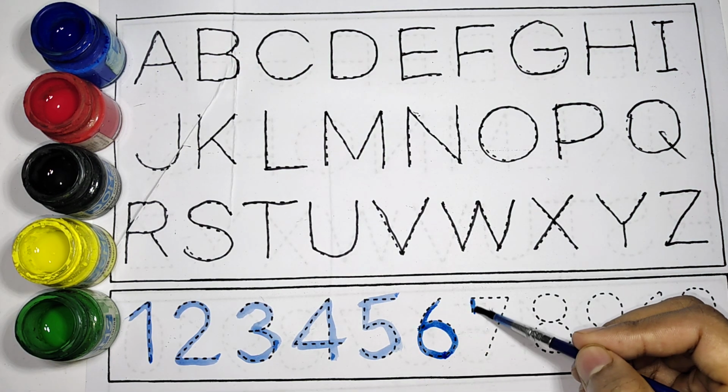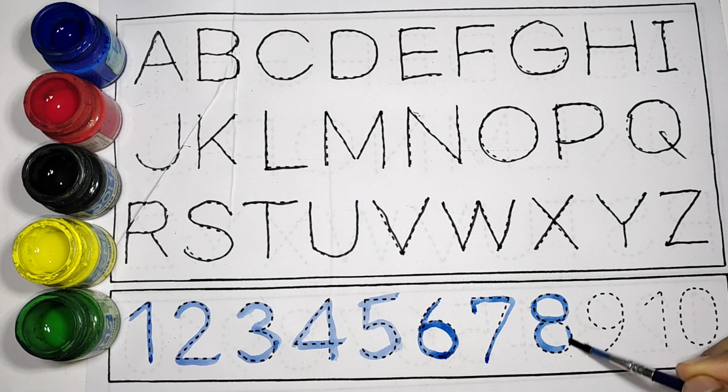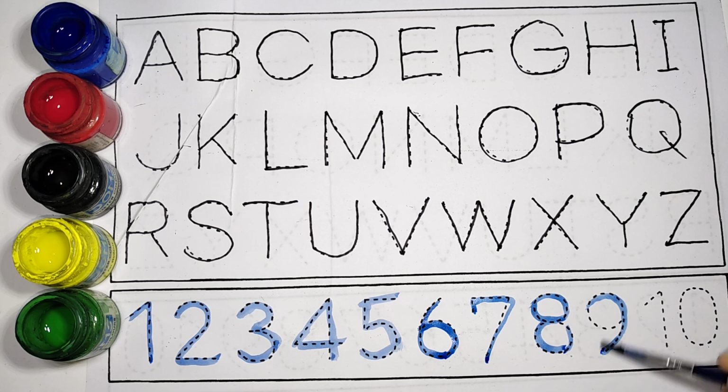The next one is 7. Now we draw 8. And the next one is 9. Now we draw the number of 10.